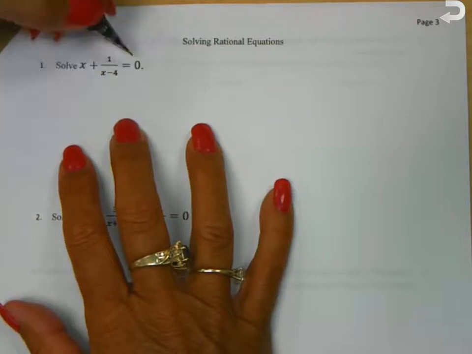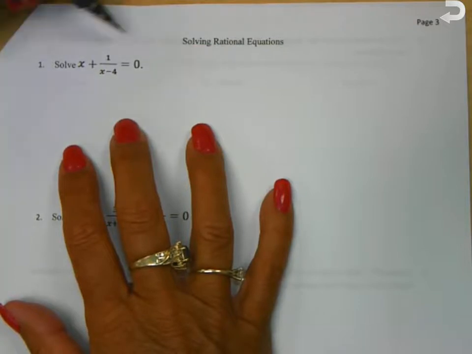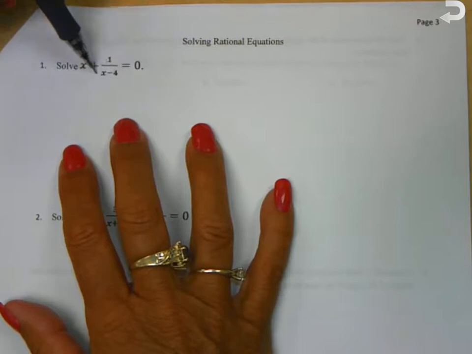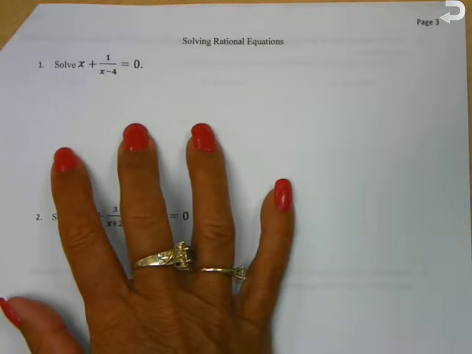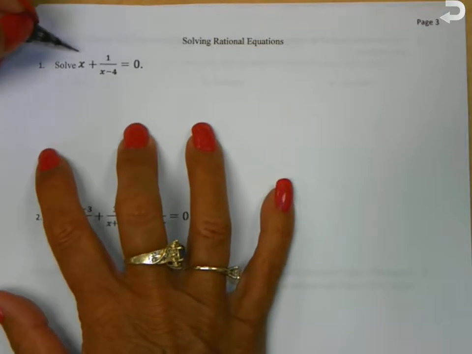Now, when we have rational equations like this, remember, rational means that we have a polynomial in the denominator of an equation. We will have to watch out for extraneous solutions. Remember, sometimes when we solve equations like this, we end up getting values that we think work, but actually cause the denominator to turn to 0, which makes the fraction undefined. So we'll have to keep that in mind, but we check that at the end.